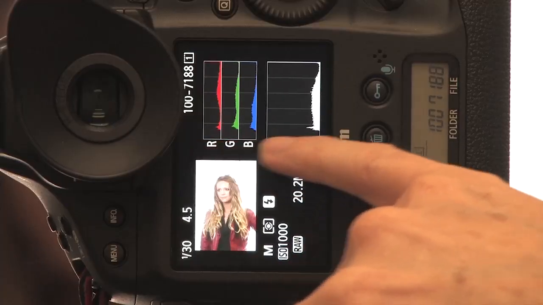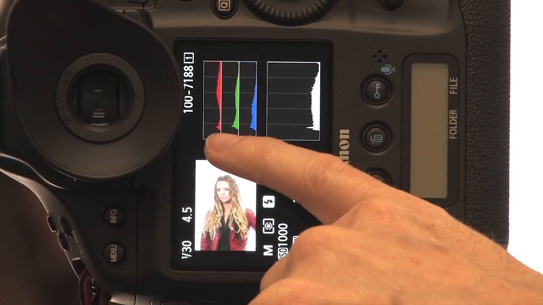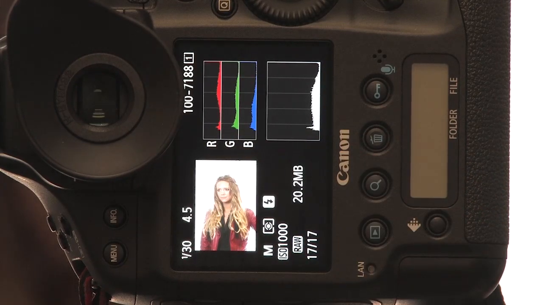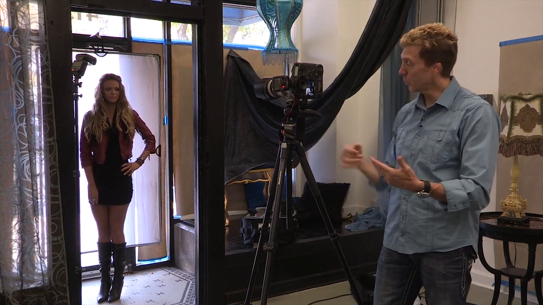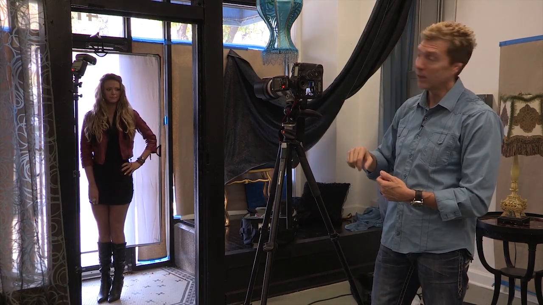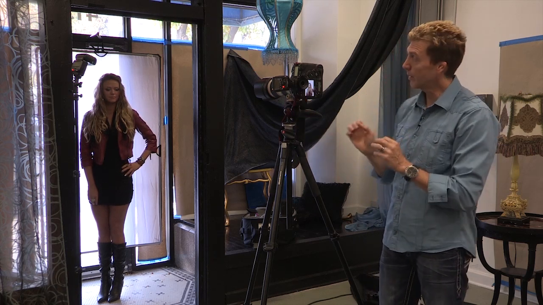All right, now look at that. The histogram value, exposure's good, RGB value is dead on, right? I just know from experience how far I want to go on my Kelvin. You could go in increments of whatever you're comfortable with and just review your histogram. So let's modify the light one more time, right? It's still a bit harsh.